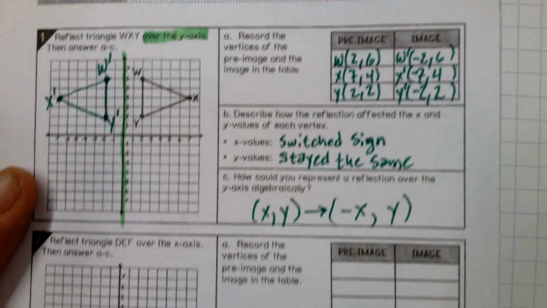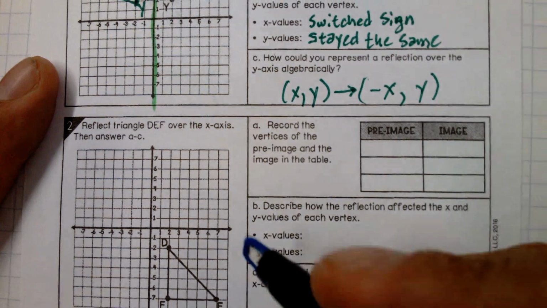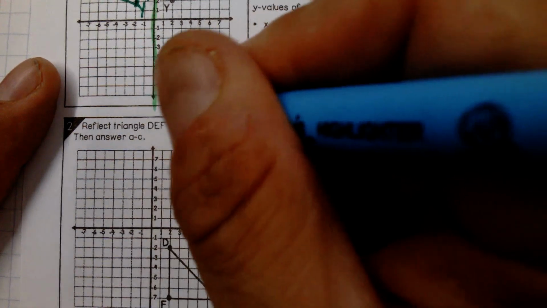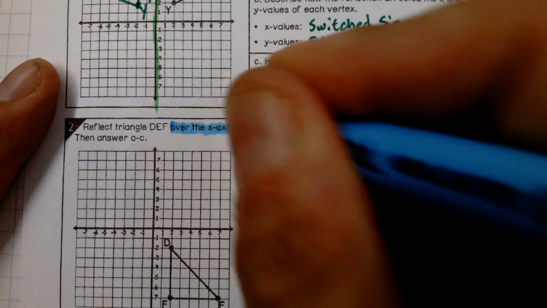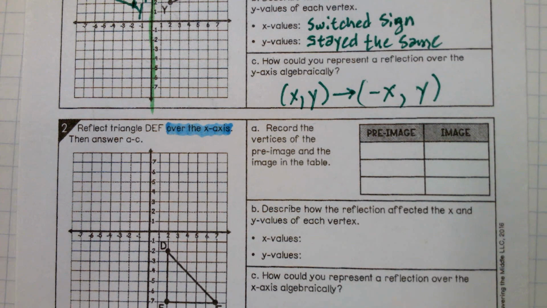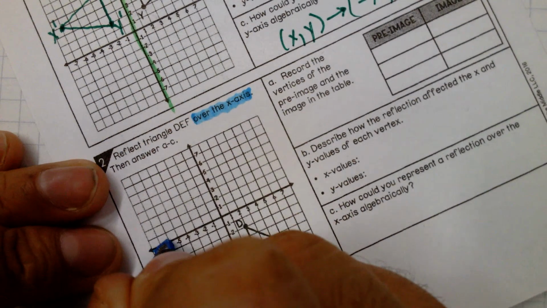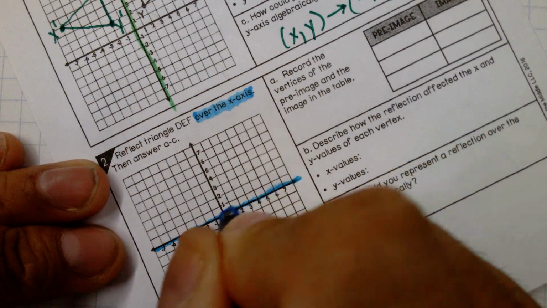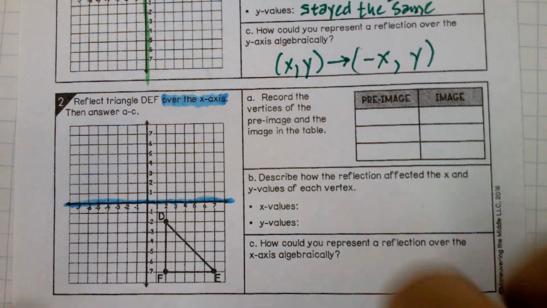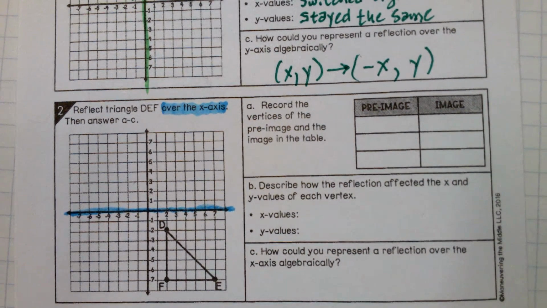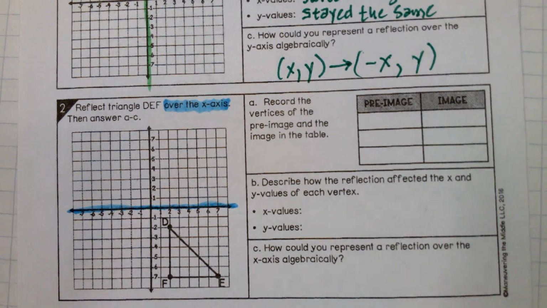So this time we're going to take triangle DEF down here in quadrant 4, and we're going to reflect over the x-axis. So let's try that. This time our line of symmetry is the x-axis, this right here. This is our mirror. Okay. So we're going to flip over here. So it's the same process we did, except using the x-axis as our mirror.